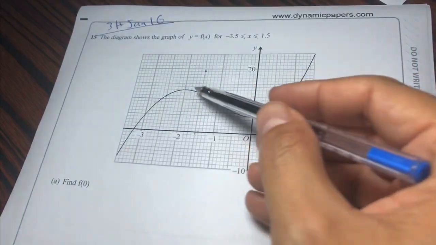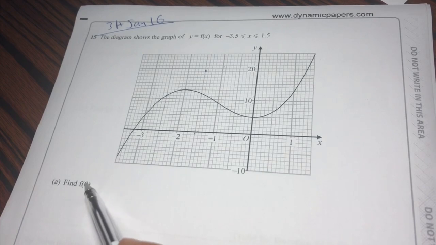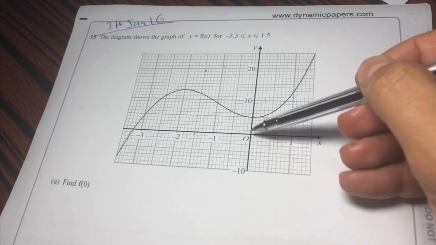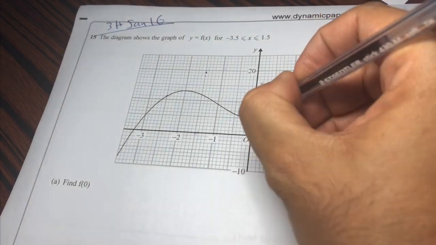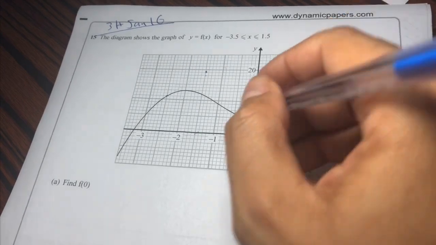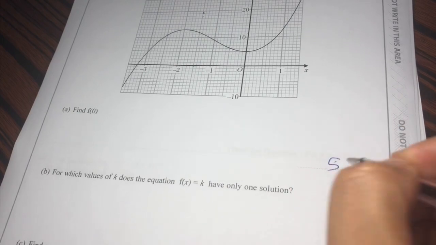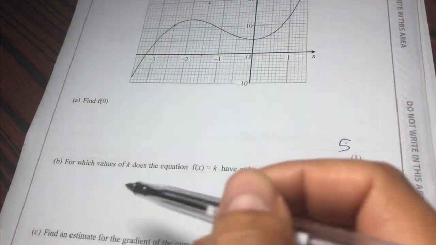Here he gave me a graph and asking me to find f of 0. F of 0 means x is 0 and he needs the value of y. So x here is 0, so I'll go to the graph. The value of y here is 5. It's just in the middle between 0 and 10. So the answer here is 5 directly. So x is 0 from the graph, y is 5.